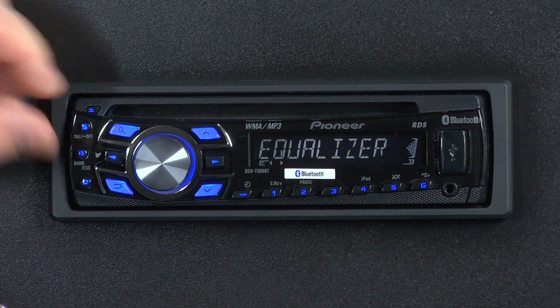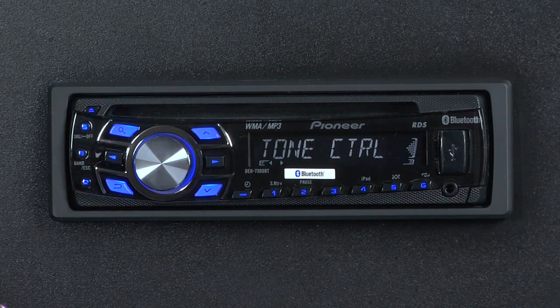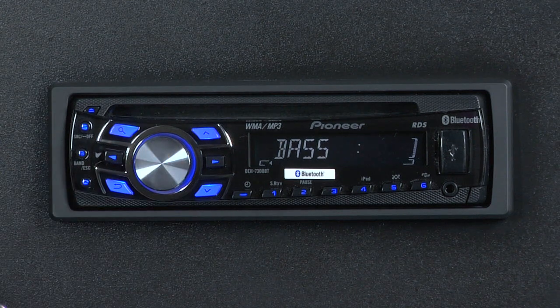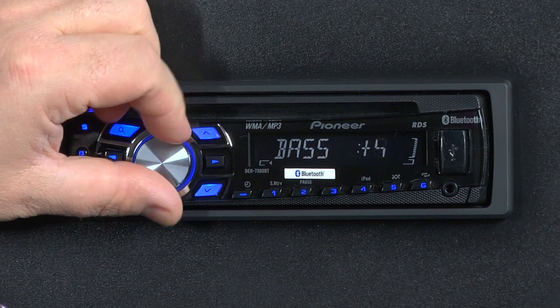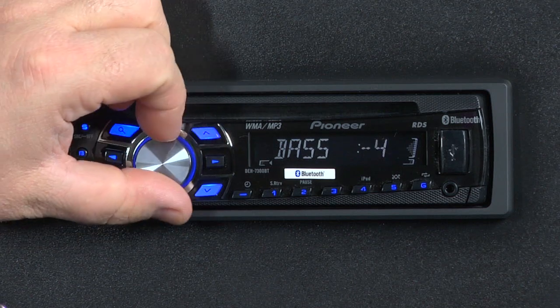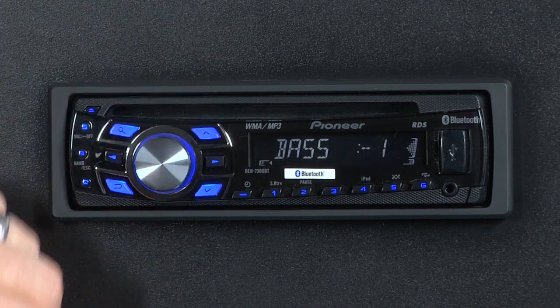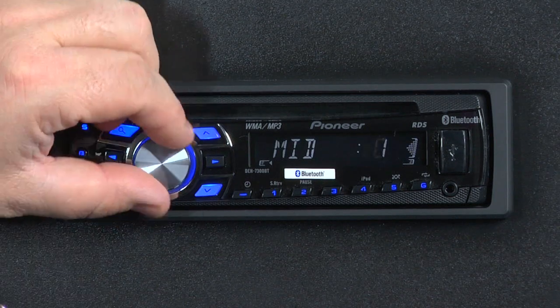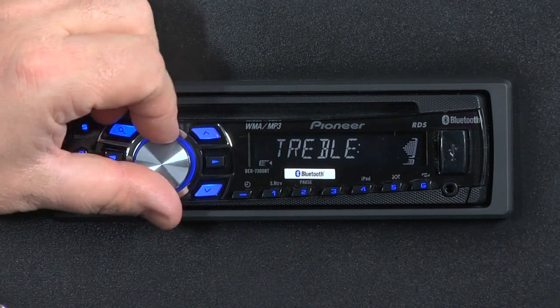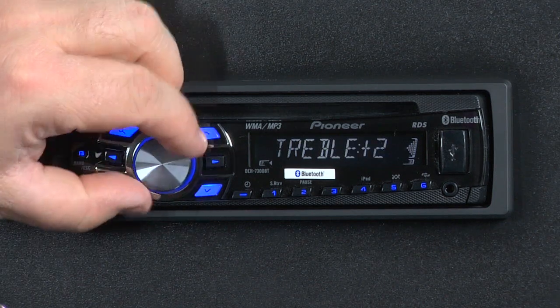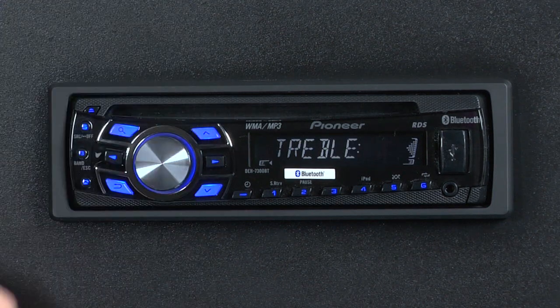So now we're going to spin the multi-control knob over to the tone control, and I'll press enter to enter into the tone control settings. Here our bass is set at 4. We have plus or minus 6 dB settings for bass. We also have them for mid, and we have them for treble. So a 3-band equalizer, each of the bands with plus or minus 6 dB settings. Anytime I change anything to bass, mid, or treble, I've automatically created a custom equalizer preset.